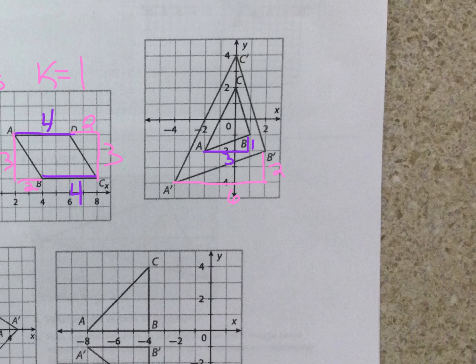Let's check another side. 1, 2, 3, 4, 5, 6, 7, 8, and 1, 2, 3, 4. And this is 1, 2, 3, 4, and this is 1, 2. Again, that's a scale factor of 2. Each of these are being multiplied by 2 to get the bigger figure.